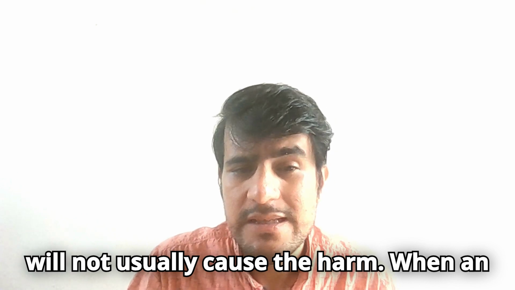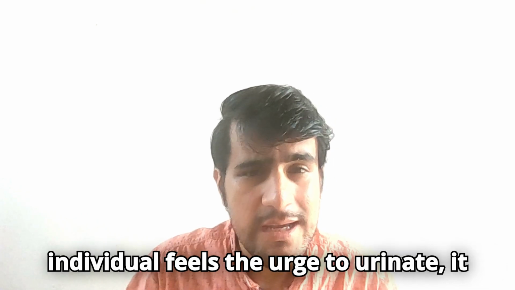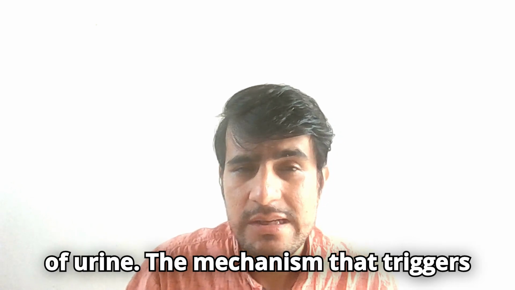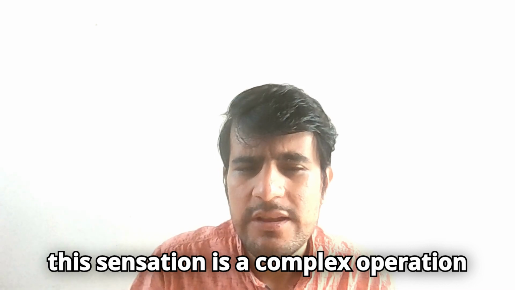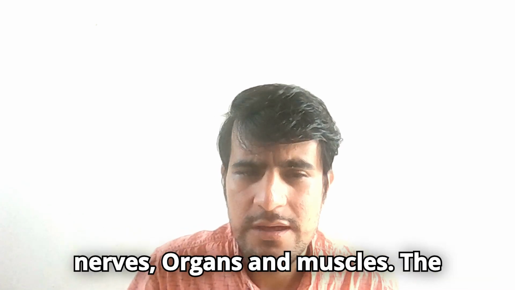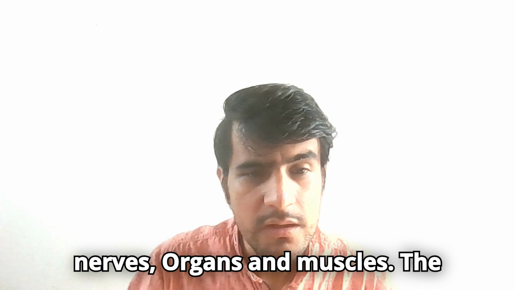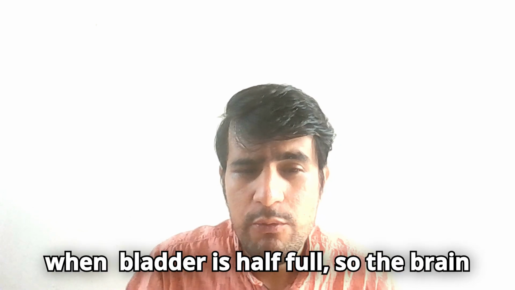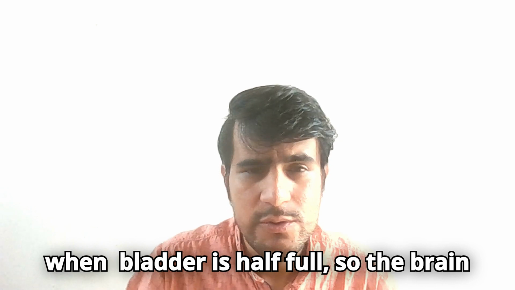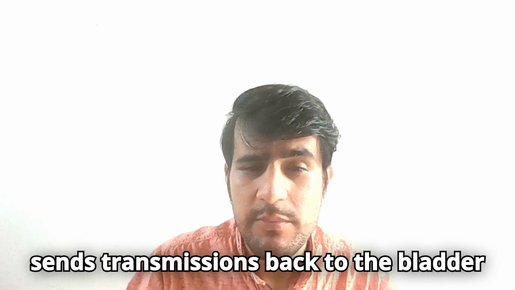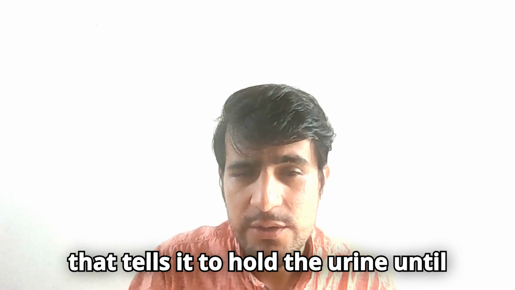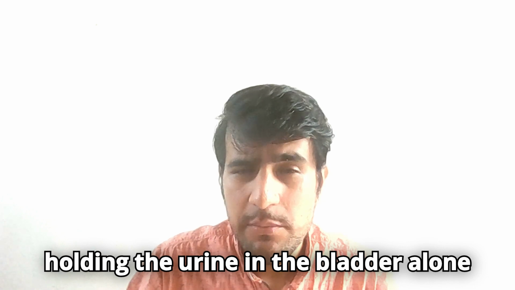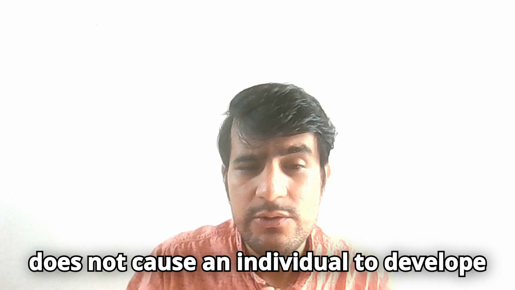When an individual feels the urge to urinate, it is not as simple as a bladder full of urine. The mechanism that triggers this sensation is a complex operation involving the participation of numerous nerves, organs, and muscles. The nerves in the bladder tell the individual's brain it's time to urinate when their bladder is half full. So the brain sends transmissions back to the bladder that tell it to hold the urine until the individual is ready to urinate.